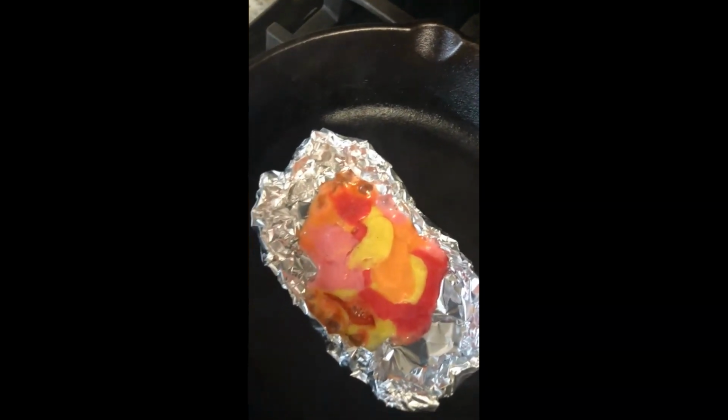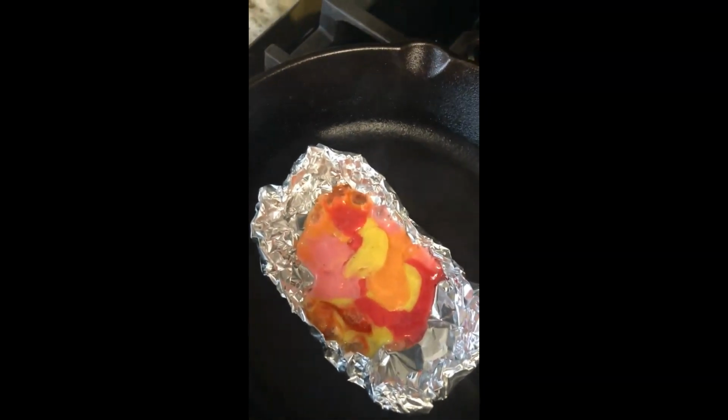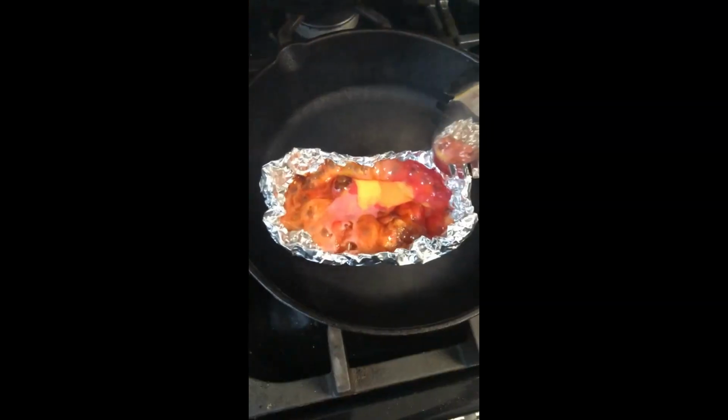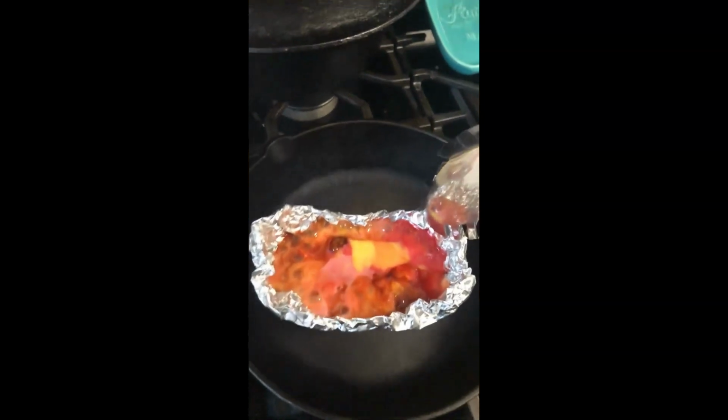It's almost all the way melted down now. Now that it's completely melted and bubbling, I'm going to remove it from the pan to start cooling.